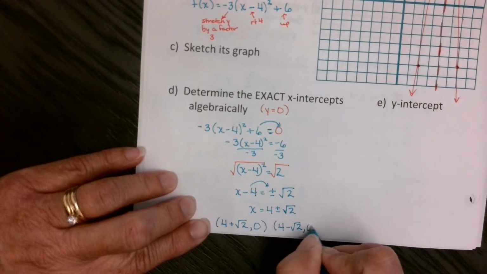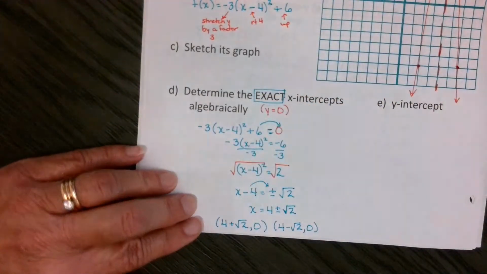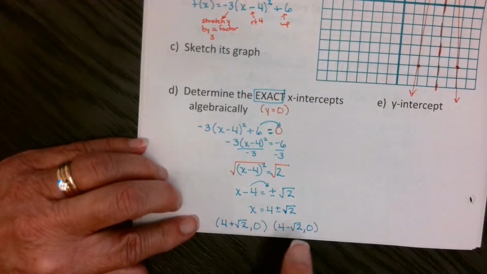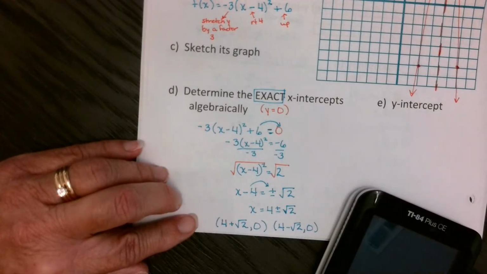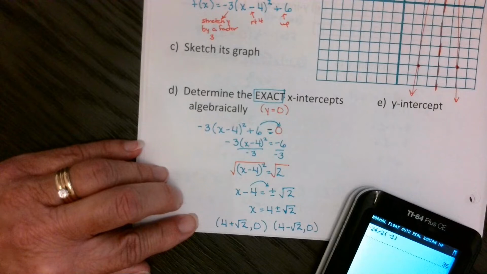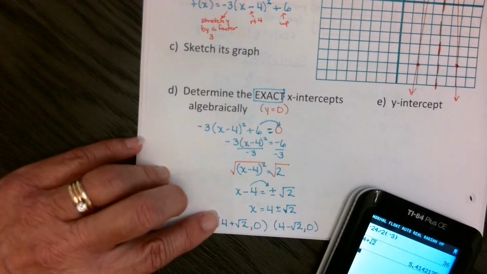Now notice, it asks for the exact, okay? This is the exact. We didn't use our calculator. Now, if you want to look to see if that's where it should be in your graph, you can say 4 plus square root of 2 in your calculator, and it becomes 5.4.